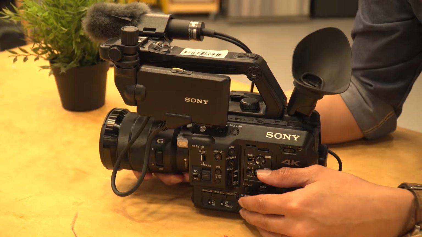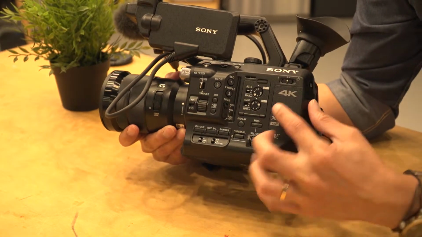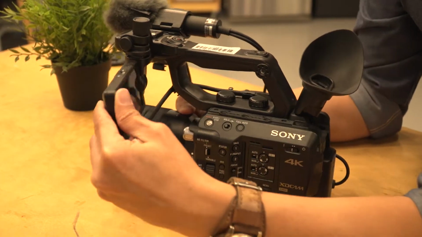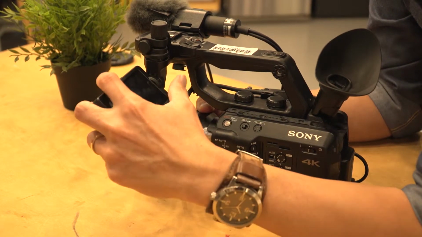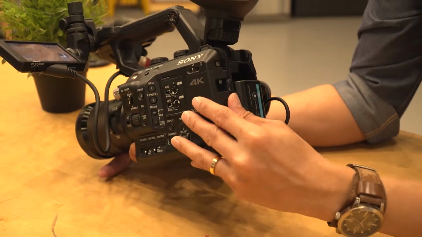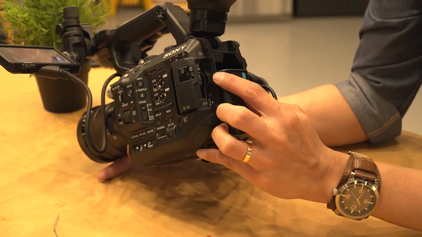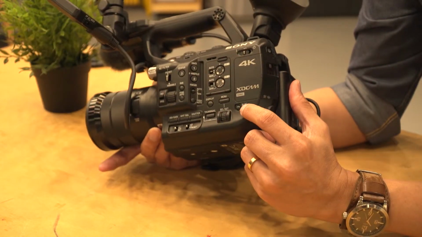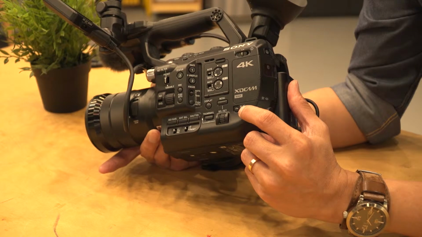So to start off, over here you can find the power button, which of course turns on the camera. And this is the LCD, and you can find the power switch right on top. The SD cards can be inserted over here, and you can find the slot select button next to the cell/set wheel to decide which card the camera records to.